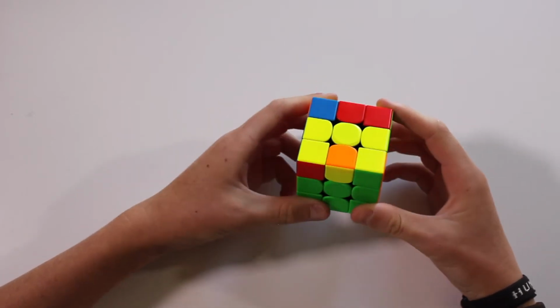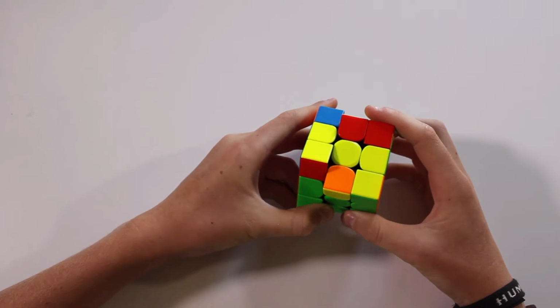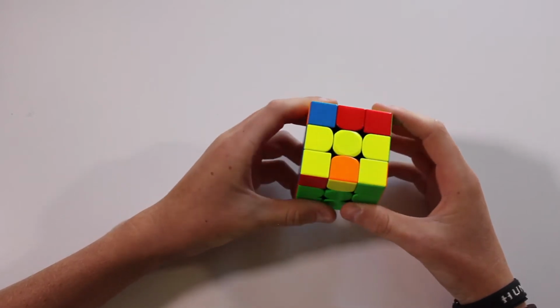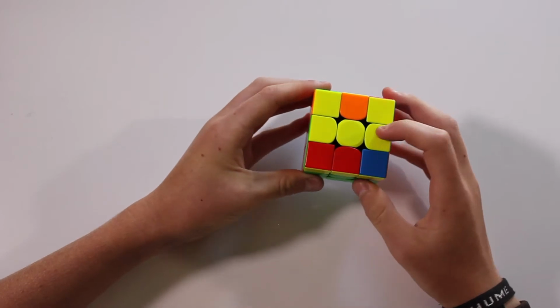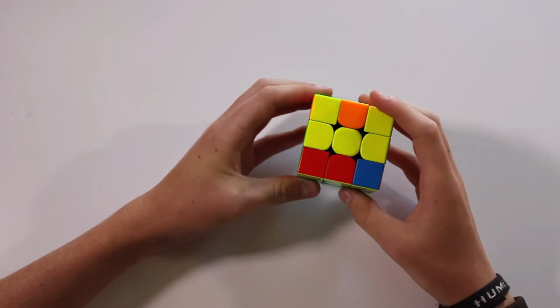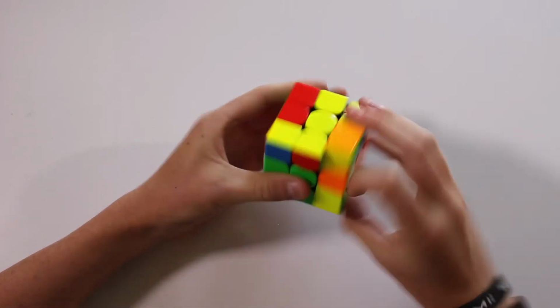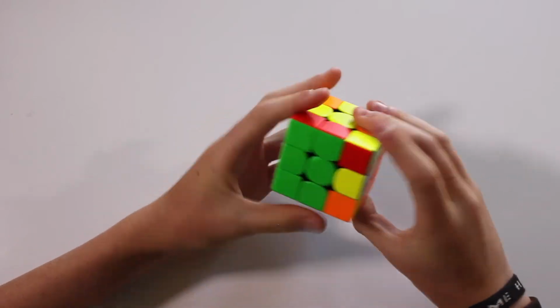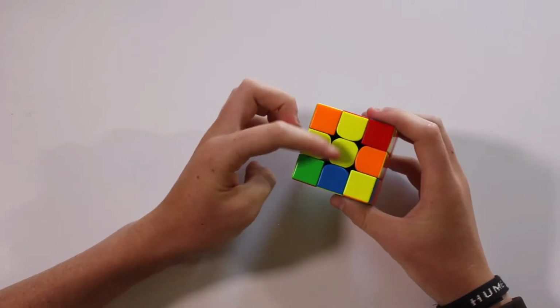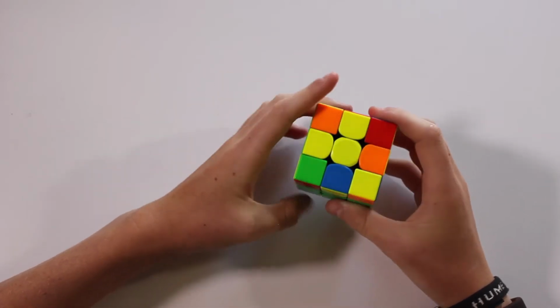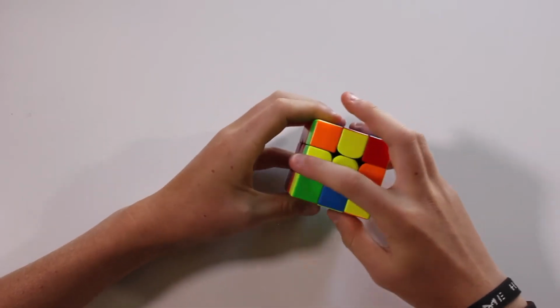So the first thing you're going to want to do for this is find a line like this, or find one of these, which I call a 9 o'clock. You can call this a right angle too.